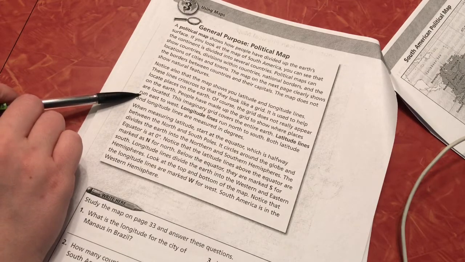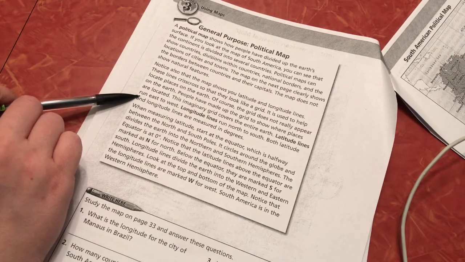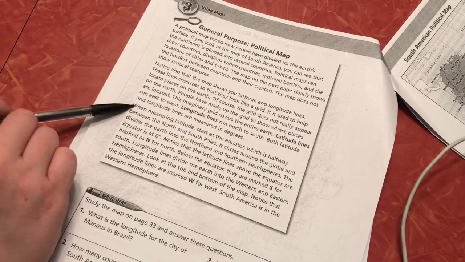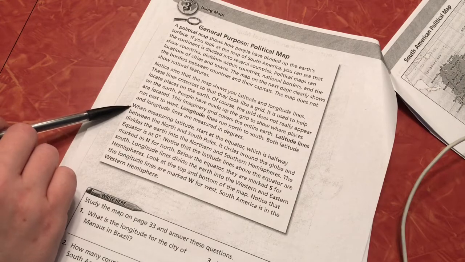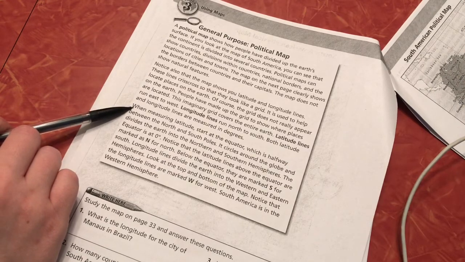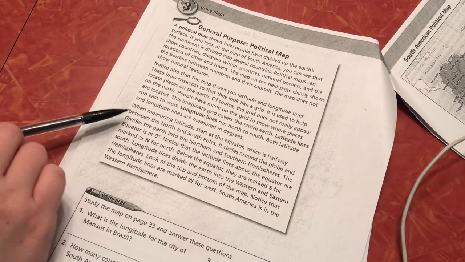Latitude lines run east to west. Longitude lines run north to south. Both latitude and longitude lines are measured in degrees. When measuring latitude, start at the equator, which is halfway between the north and south poles.